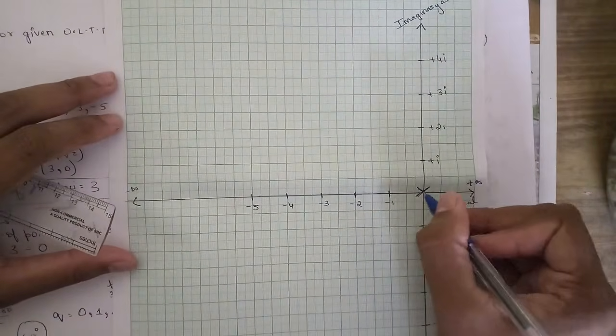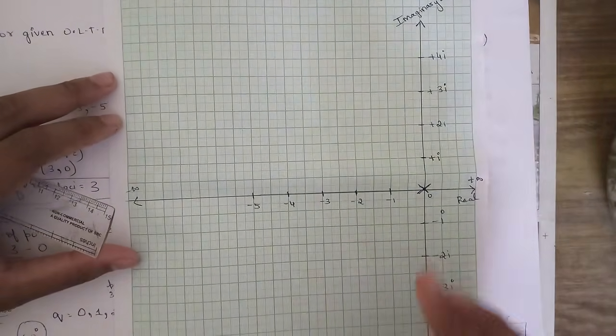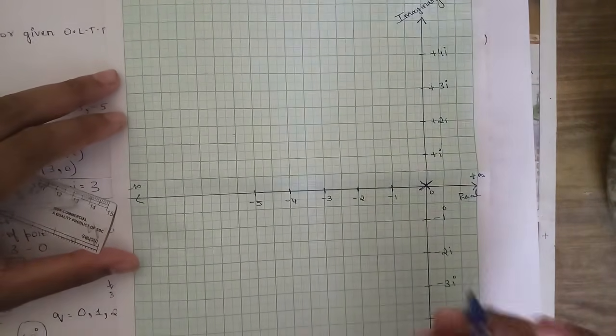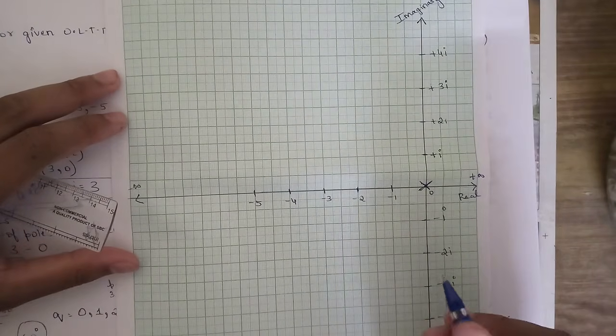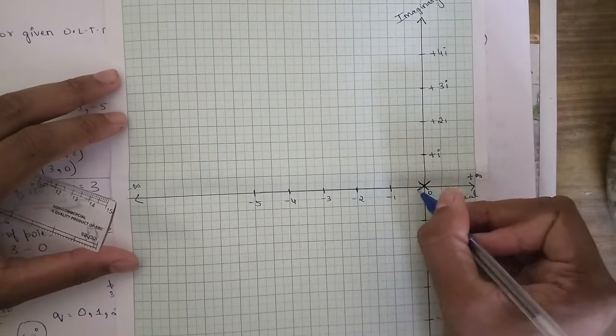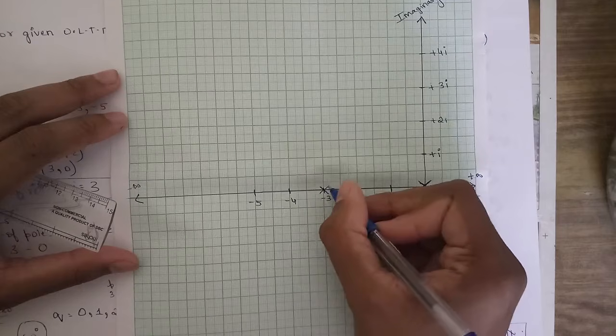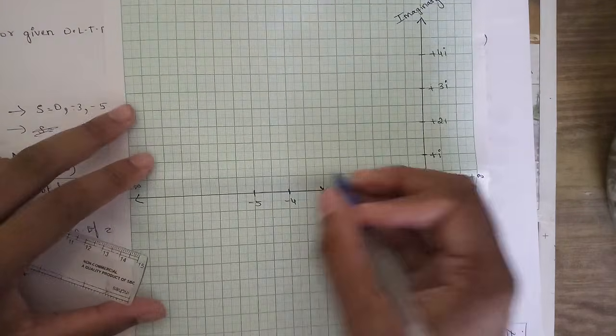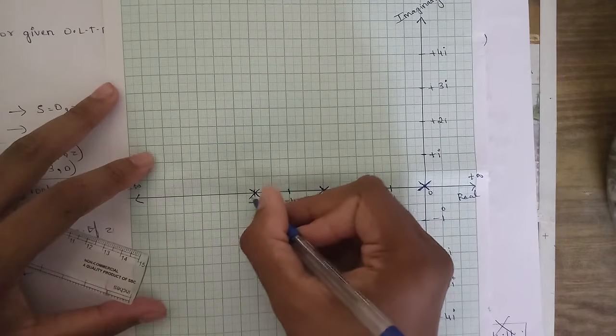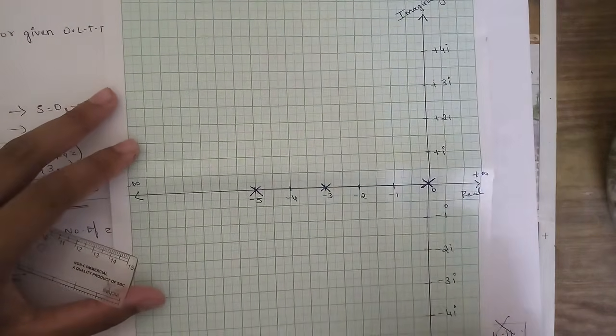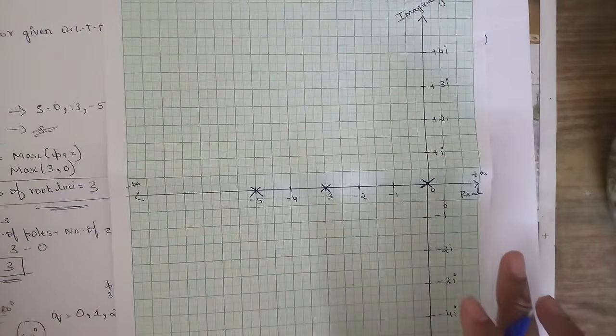First thing is to plot the zeros and poles on the graph. Since we don't have any zeros, directly plot the poles. One pole is at 0, another pole is at minus 3, and another pole is at minus 5. So these are the 3 poles which are plotted, using the X mark, as I told you.